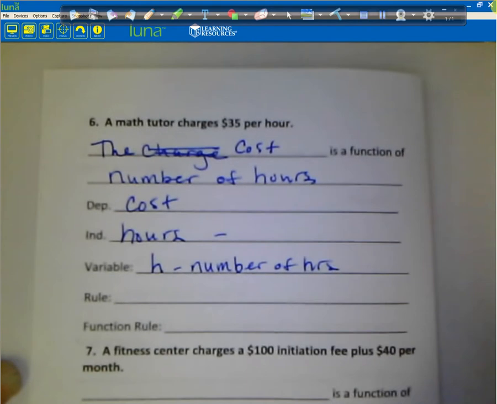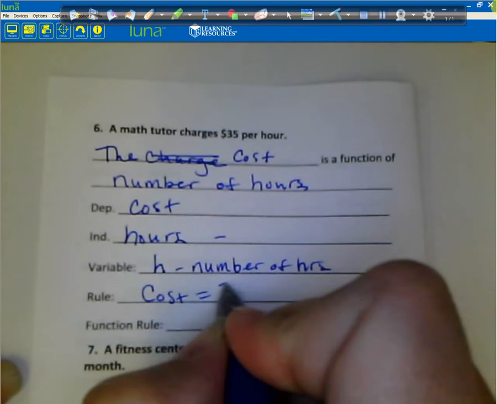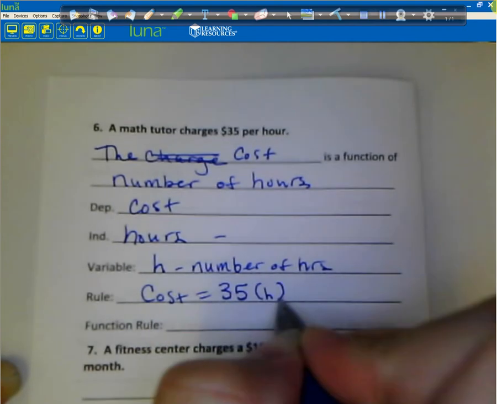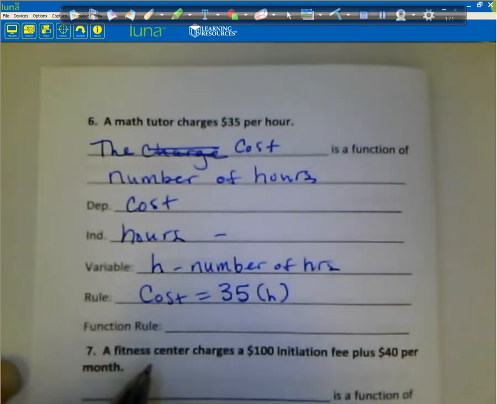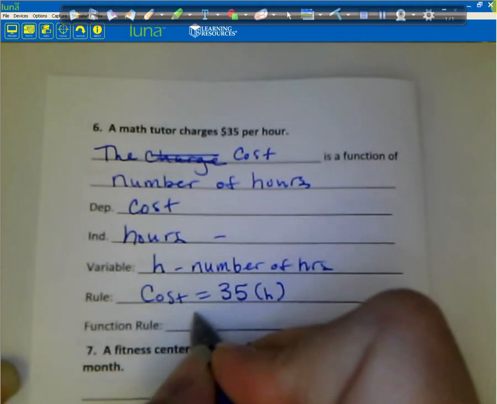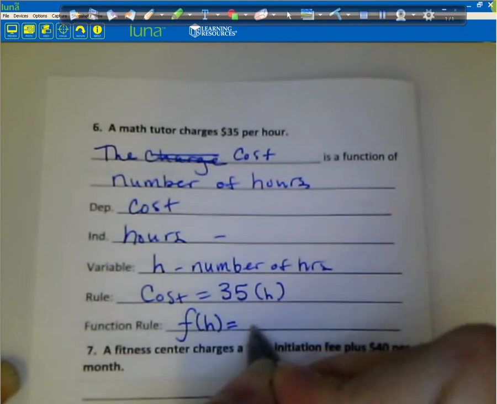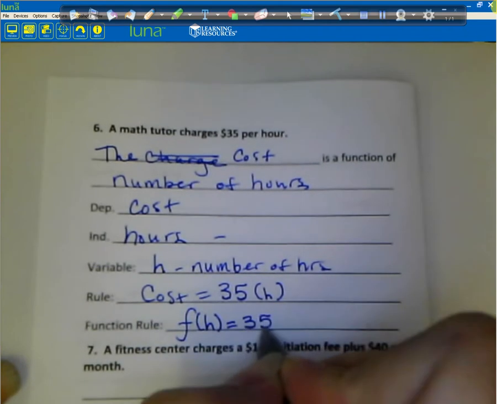The rule is that the cost equals 35h. 35 for the number of hours. And we're going to write that as f of h equals 35h.